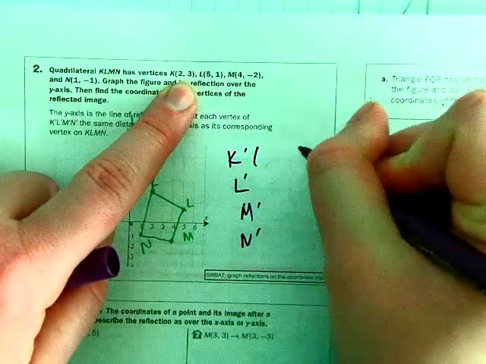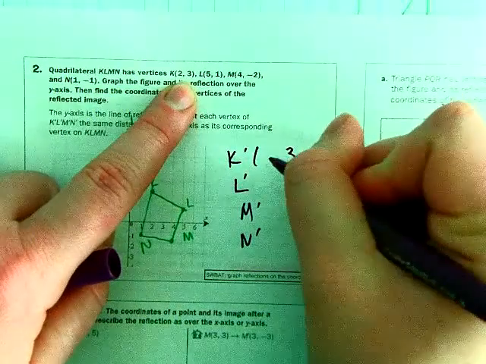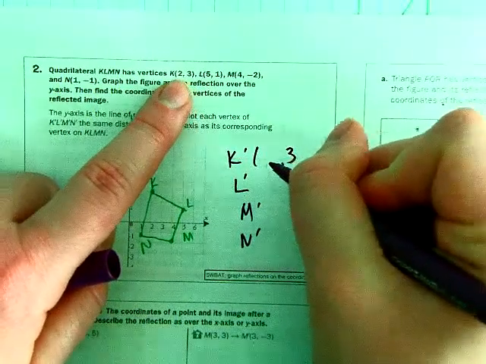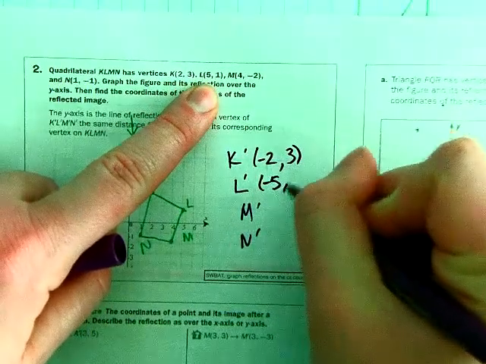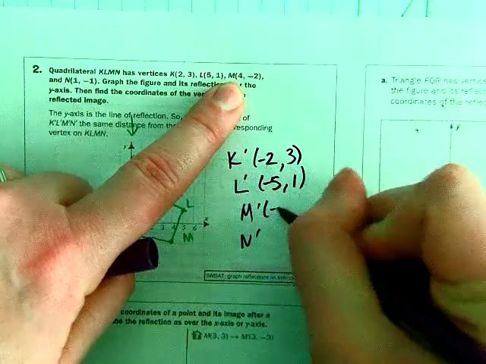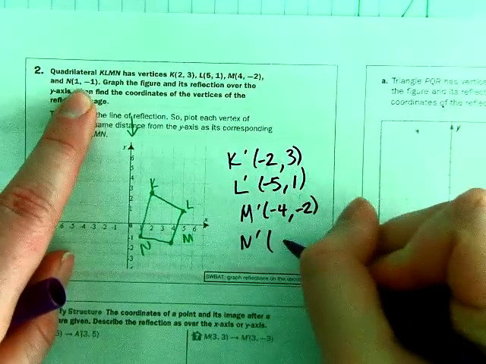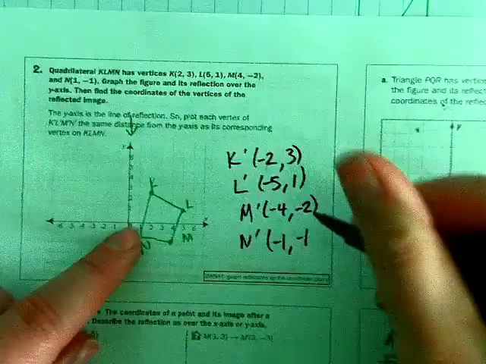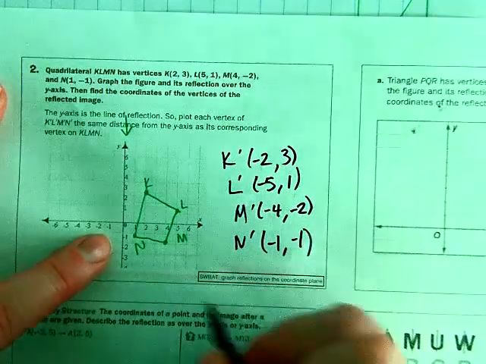Our y-coordinate here would be 3, and the y-axis means that the x needs to change. And L, we'd go from 5 to -5, keep the 1. M, we go from 4 to -4, keep the -2. N, we'd go from 1 to -1 and keep the -1. Now those should correspond on the other side of the y-axis as if we folded it hot dog style.